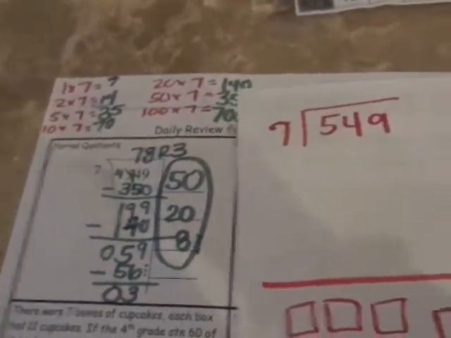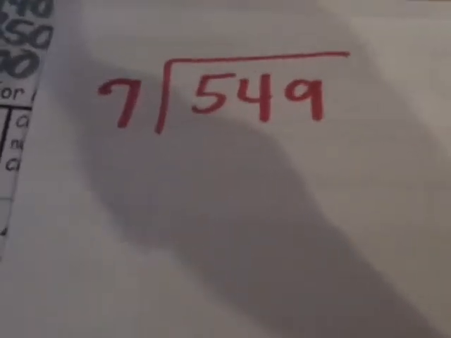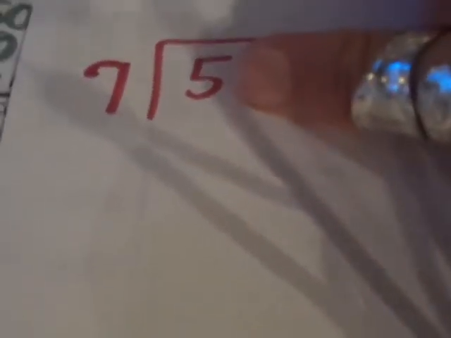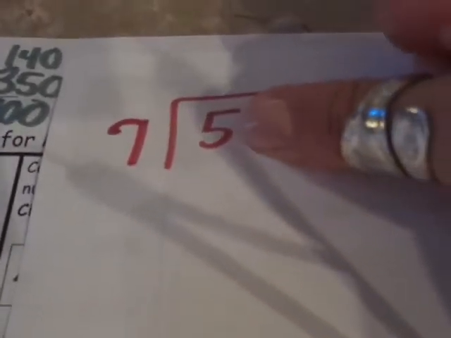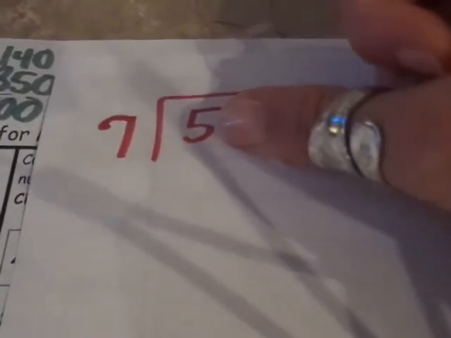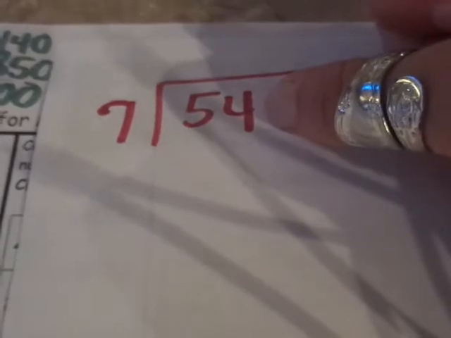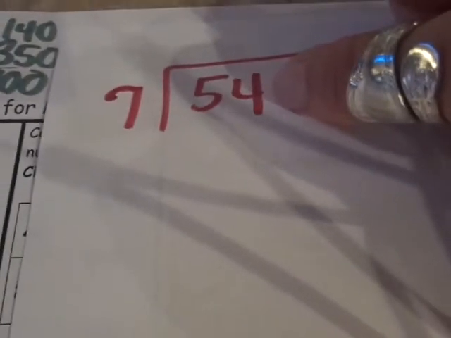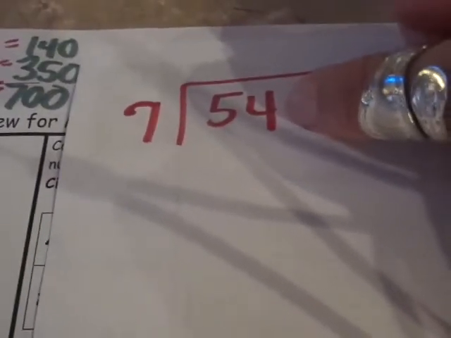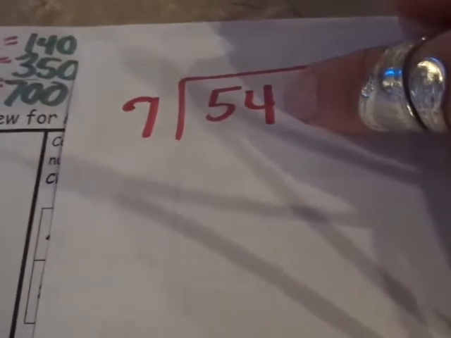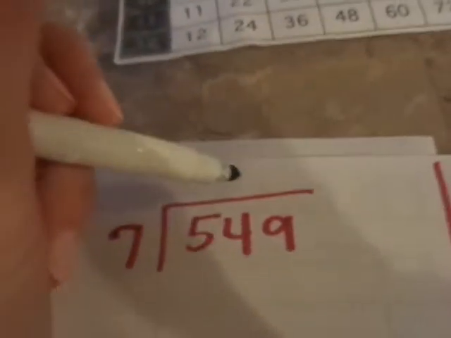Now if you're solving this traditionally, it's similar steps. You cover up all your place values except your hundreds. How many times can 7 go into 5? Well, I can't do that without moving over my place value. So, how many times can 7 go into 54? That's going to be 7 times. So, 7 times 7 is 49.